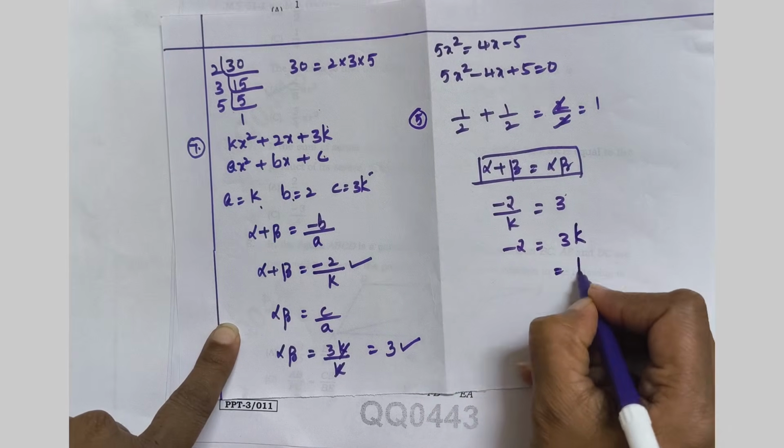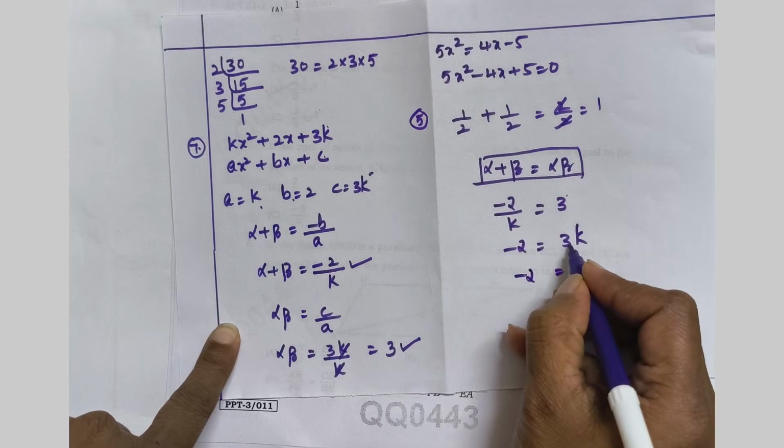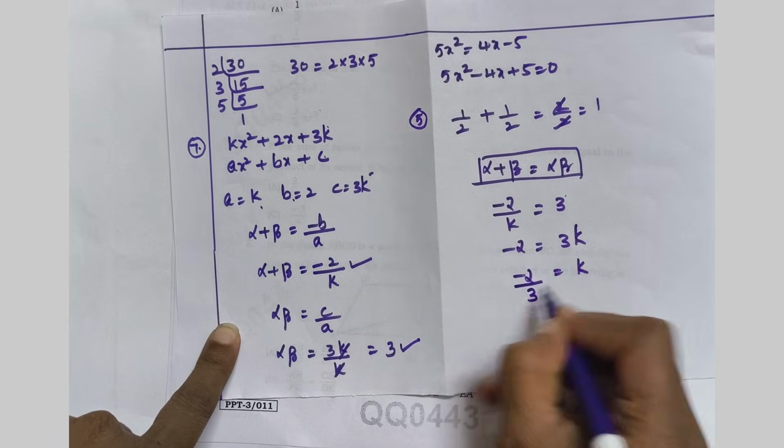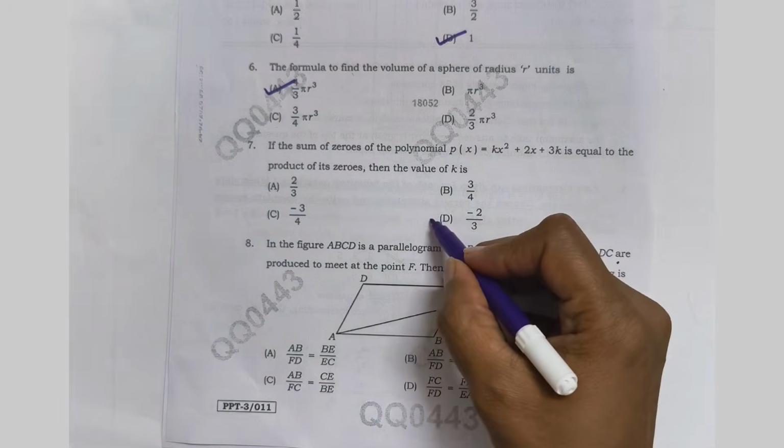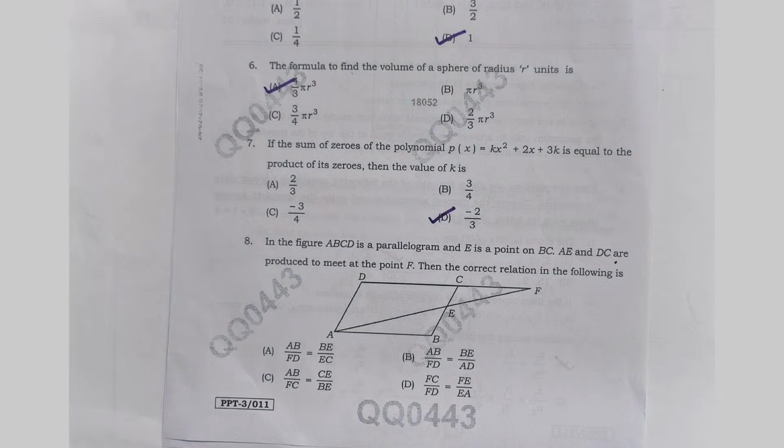Now we want the k value. K is equal to first write minus 2, this 3 into after is divide. K is equal to minus 2 by 3 is the answer. Where is minus 2 by 3? D is minus 2 by 3.